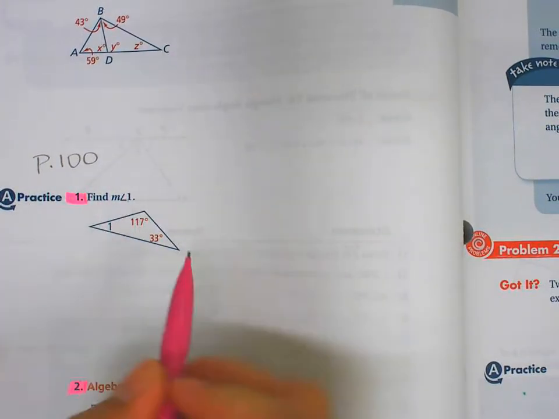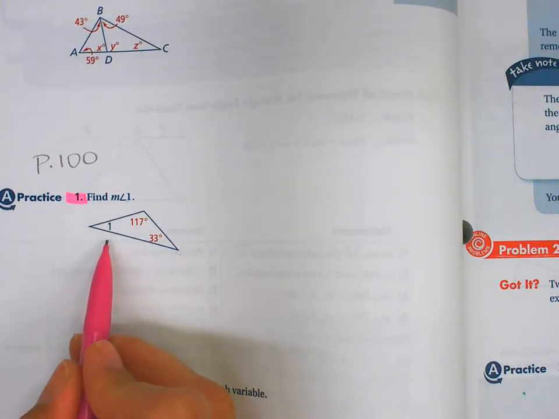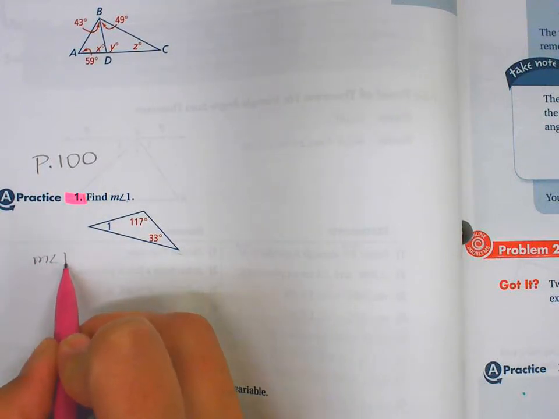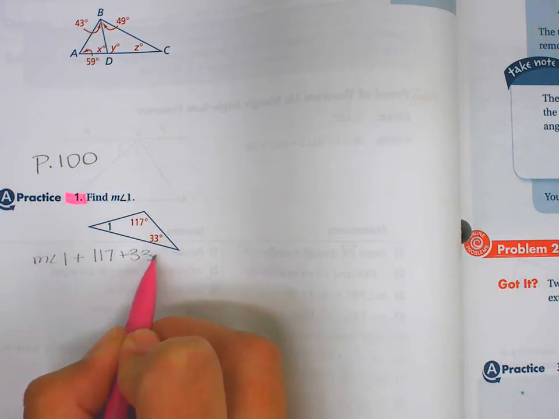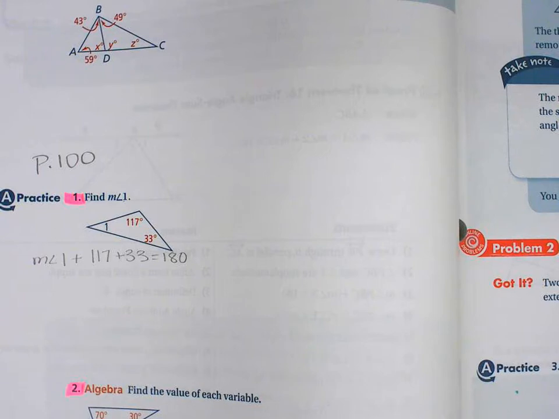Find the measure of angle 1. This is just a normal triangle, so the key thing you need to remember here is the theorem where the measures of the angles all add up to 180. Measure of angle 1 plus 117 plus 33 equals 180. Okay, that's the theorem.